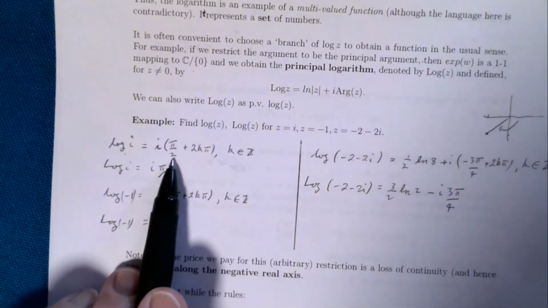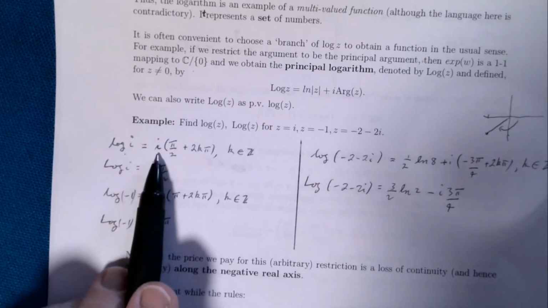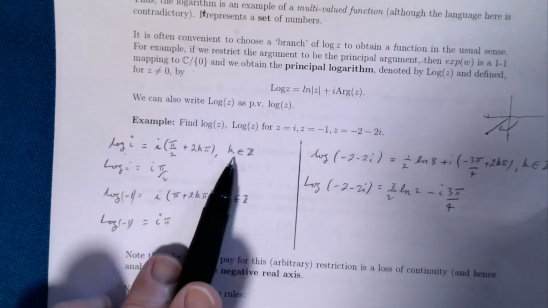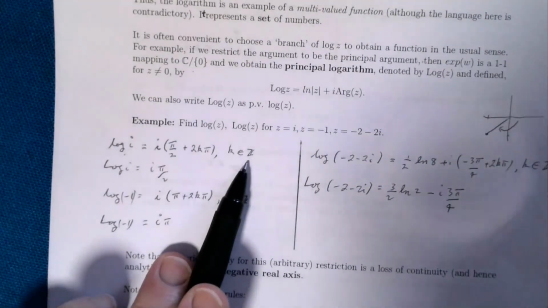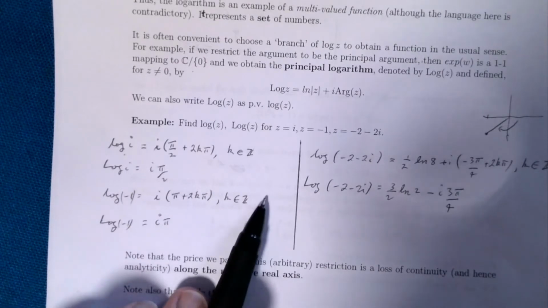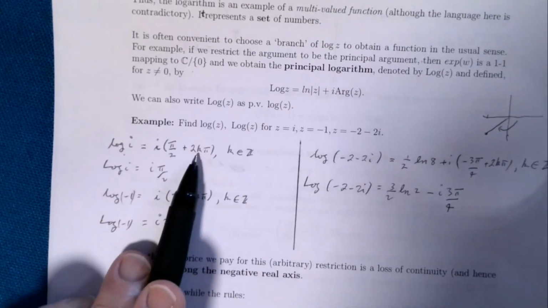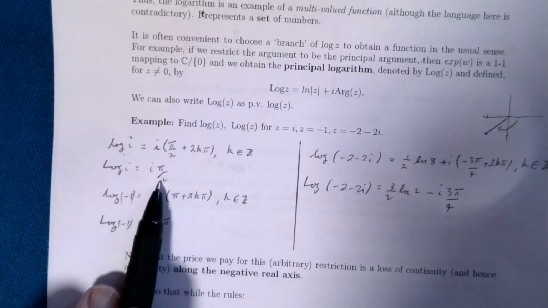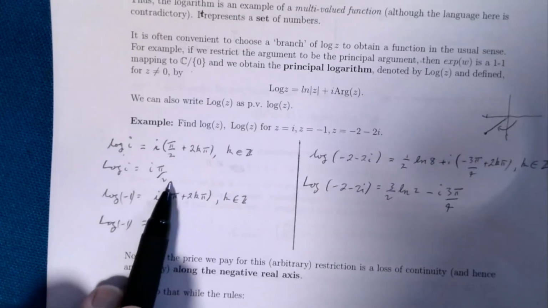So the little log of i is i times (π on 2 plus 2kπ), where k is an integer. So we get a whole set of complex numbers here, and they're all purely imaginary. The principal logarithm of i, we simply put k to be 0. We just take the principal argument of i, and it's just iπ on 2, which is rather nice.